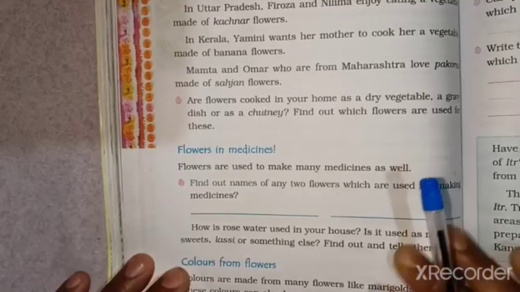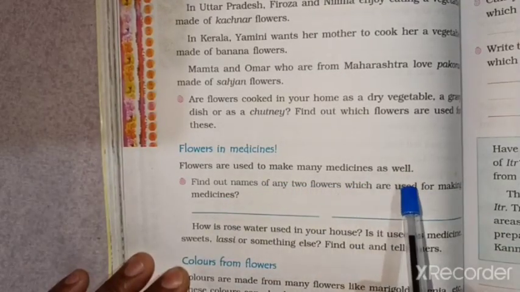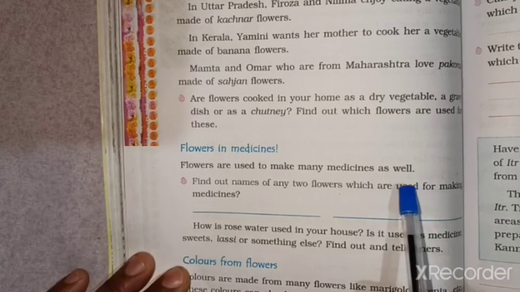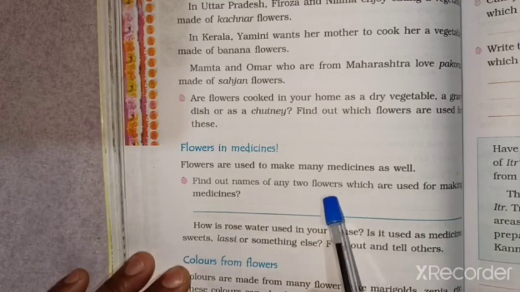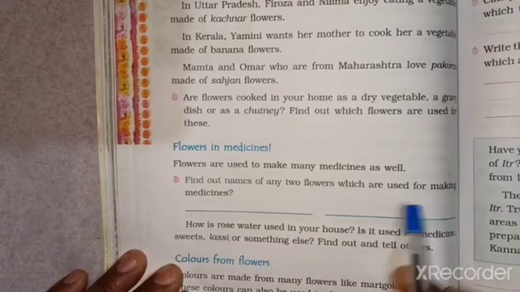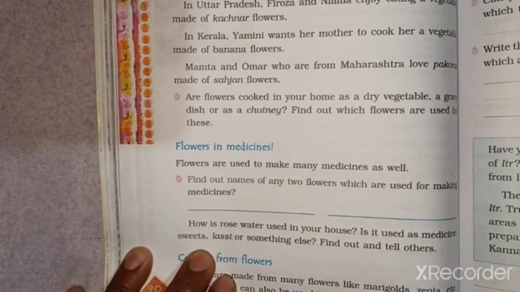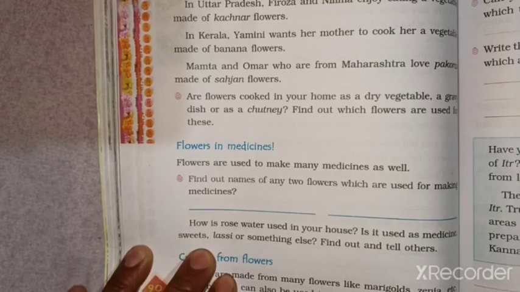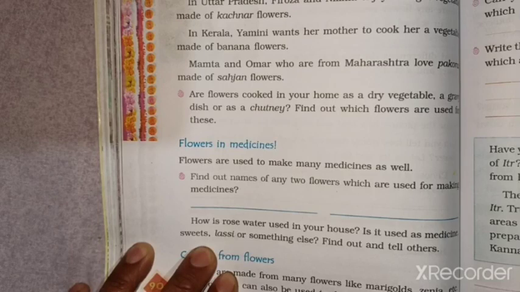Flowers in medicines, let's see. Flowers are used to make many medicines as well. Find out the names of any two flowers which are used for making medicines. So many flowers are used for making medicines.